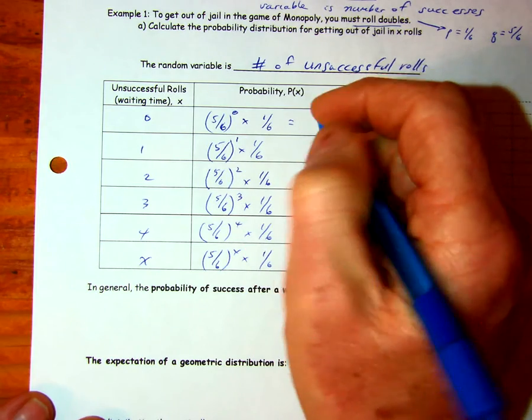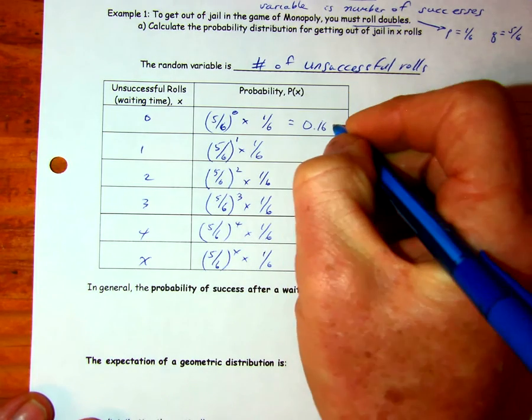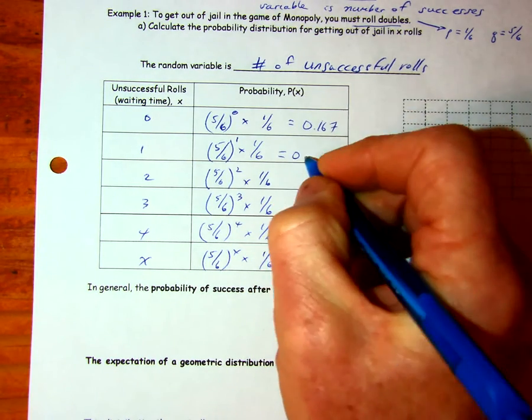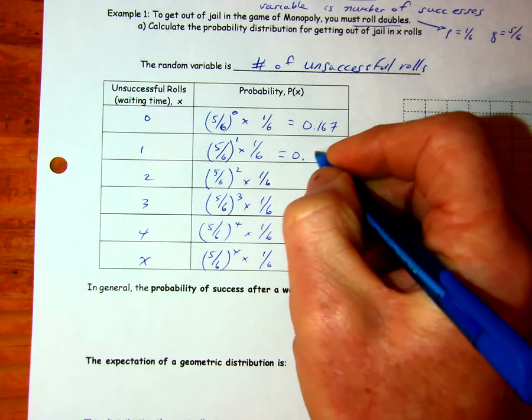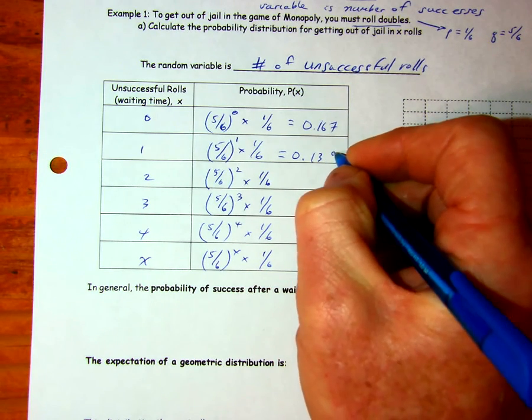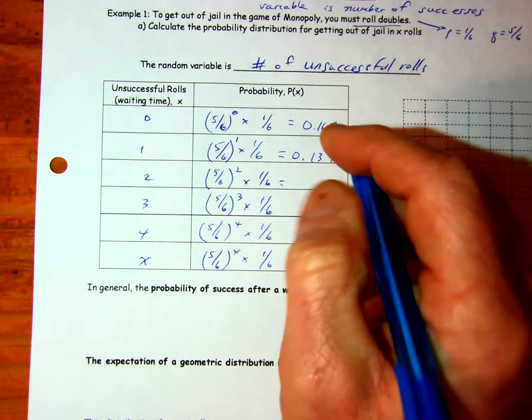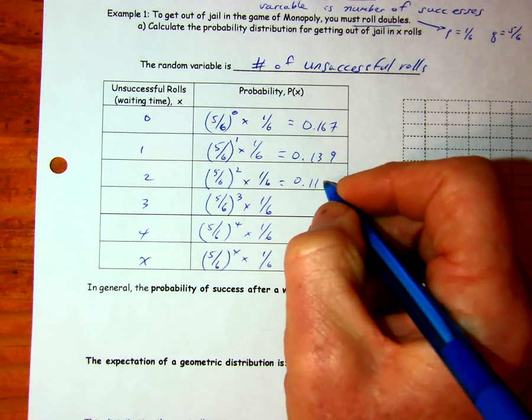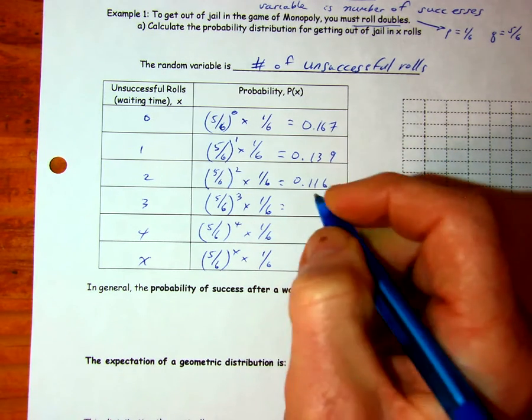I'm going to give you the numbers here. This is going to be 0.16. I'll just round it to 7. This is going to be, you're going to take my word for it, 0.13. Sir, I will verify your answers for you if I can find my calculator. Sir, I cannot find my calculator, so I will have to trust you. You're going to have to trust me on it.